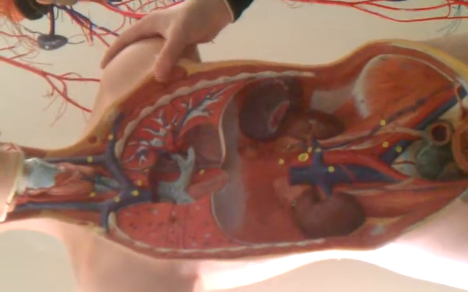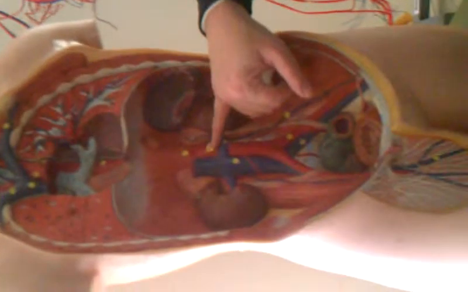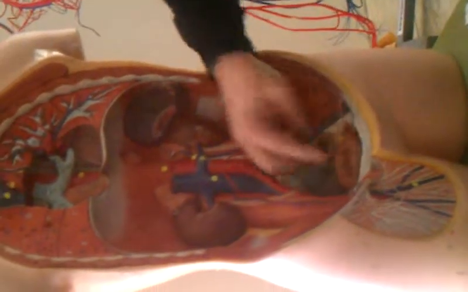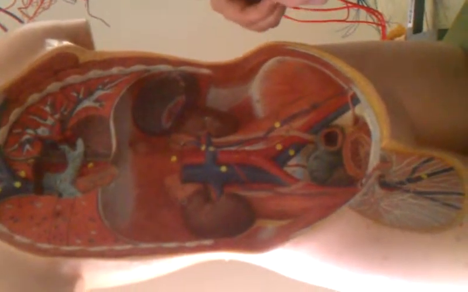The next thing we need to look at are the descending abdominal aorta. Oops, sorry about that. What was that? I'm not sure where that went.